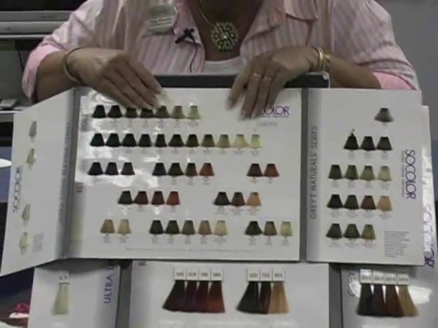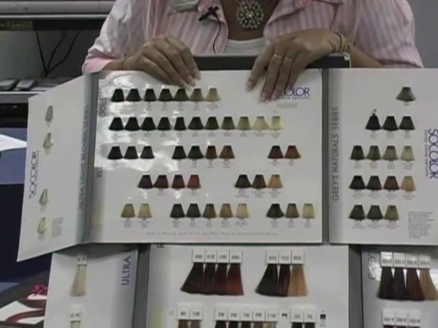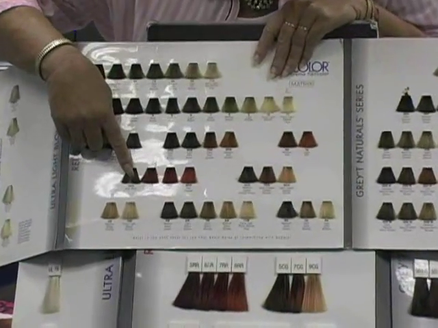She comes in and says she wants red hair. What is the difference in this red?